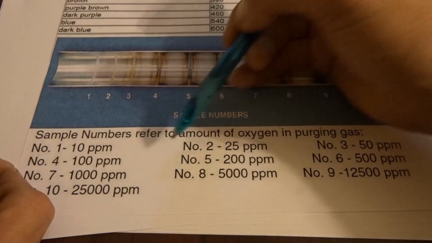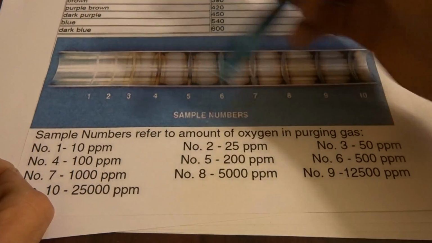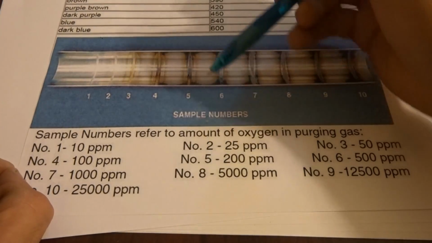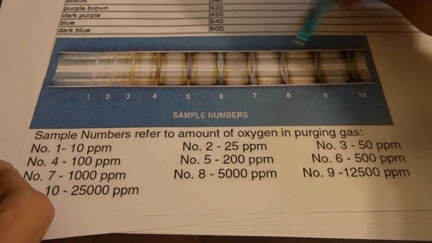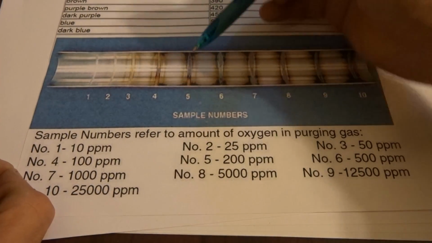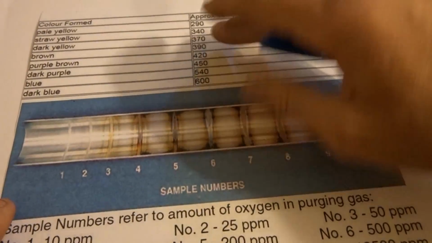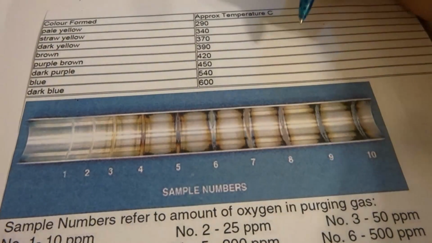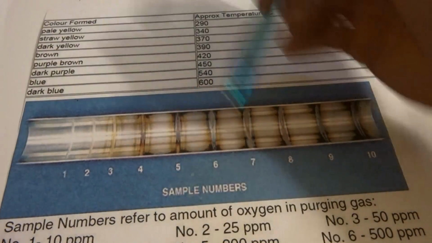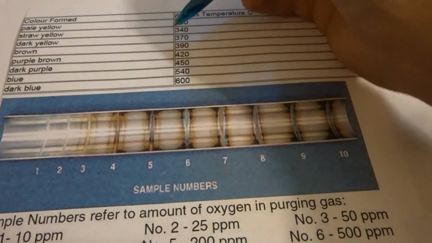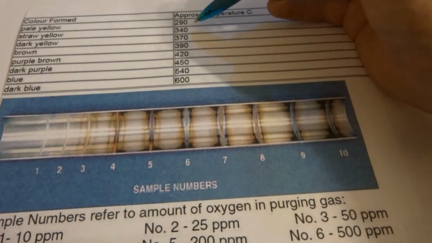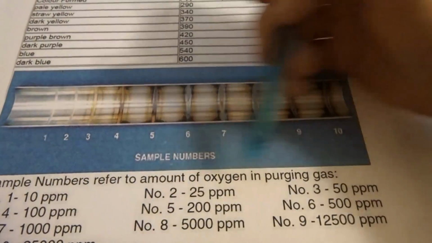parts per million. So we're now going to get more and more oxygen, and that oxygen is now going to oxidize the metal. And depending on the temperature, that's when this chart comes in handy. You see, this is the temperature the metal is at when it oxidizes. You'll get certain colors at certain temperatures as it interacts with the oxygen.